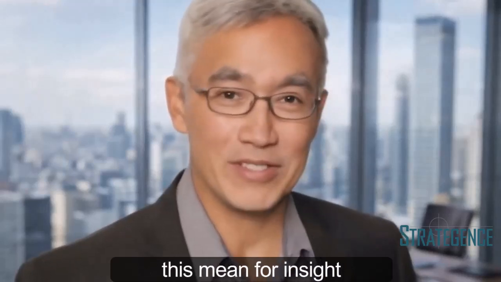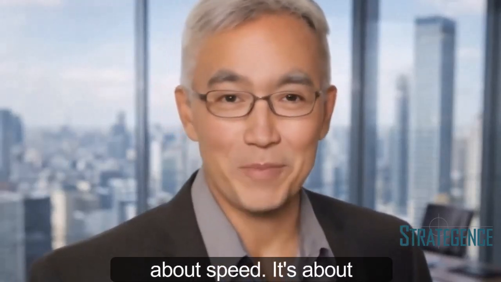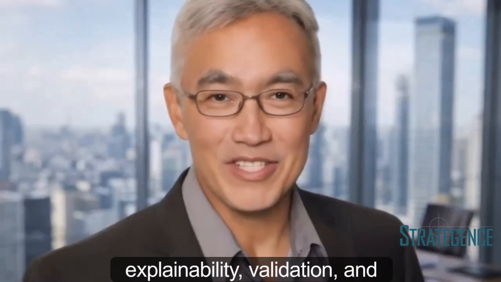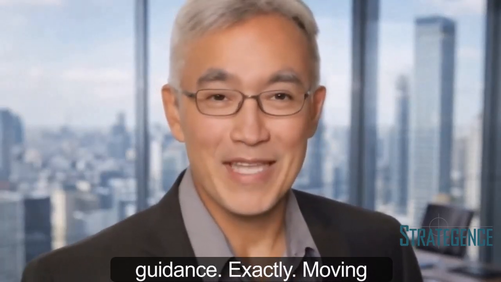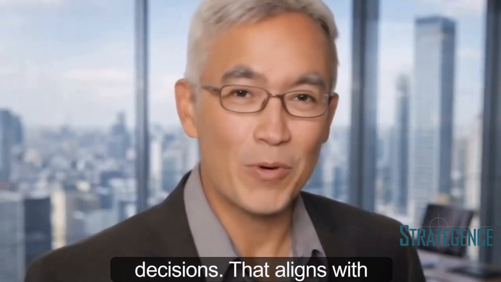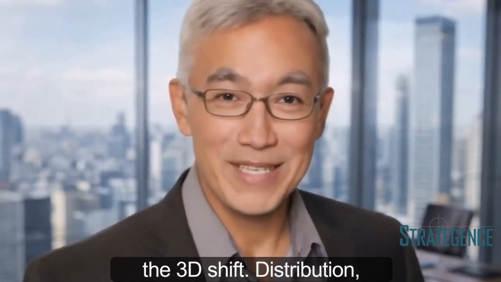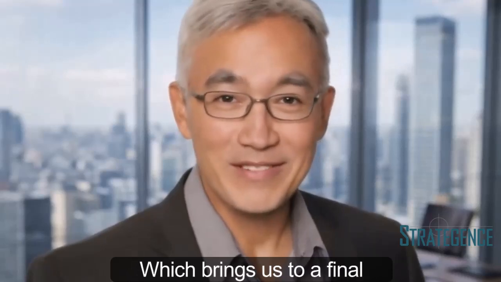So what does this mean for insight leaders? The future isn't about speed. It's about explainability, validation, and trust. That's decision guidance. Exactly. Moving from static reports to systems that actively support decisions. That aligns with the 3D shift: distribution, delivery, and development.